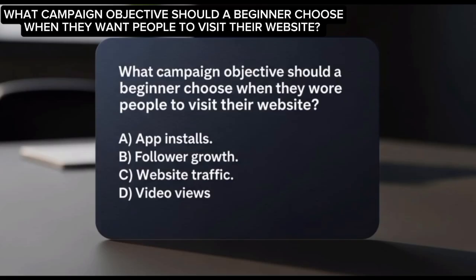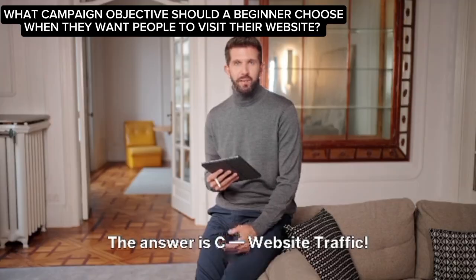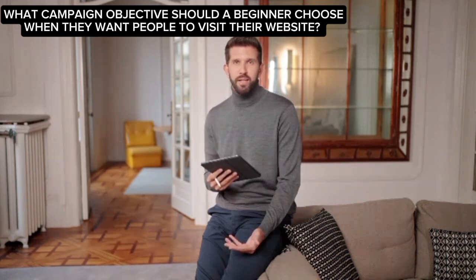Last question, what campaign objective should a beginner choose when they want more people to visit their website? A, app installs. B, follower growth. C, website traffic. Or D, video views. The answer is C, website traffic.